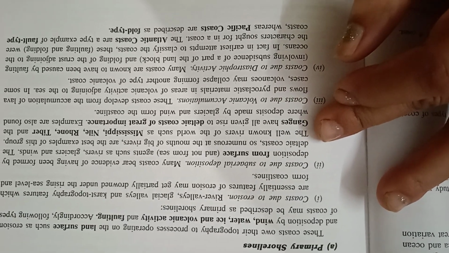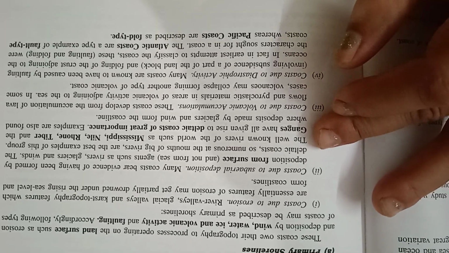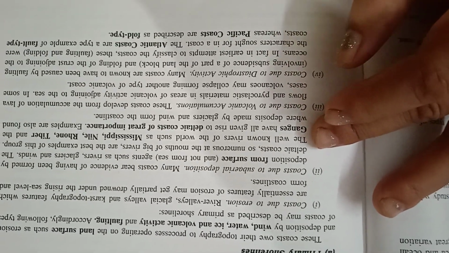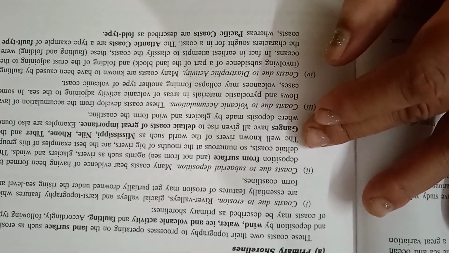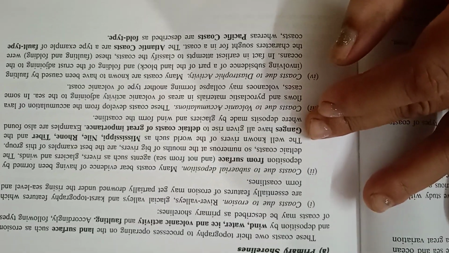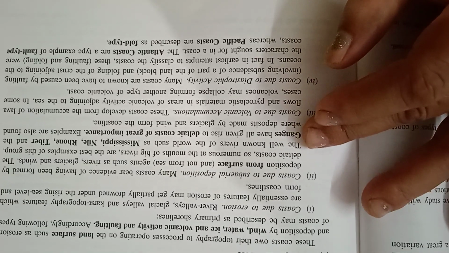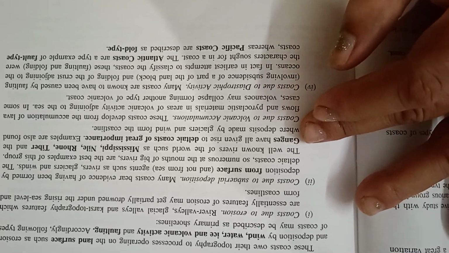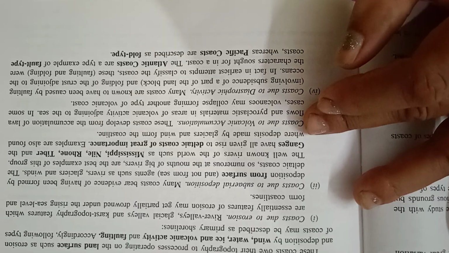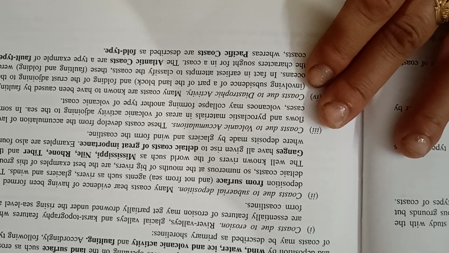Coasts due to subaerial deposition: many coasts bear evidence of having been formed by deposition from the surface and not from the sea, by agents such as rivers, glaciers and winds. The deltaic coasts at the mouths of big rivers are the best example of this group. The well-known rivers of the world such as the Mississippi, Nile, Rhone, Tiber and the Ganges have all given rise to deltaic coasts of great importance. Examples are also found where deposits made by glaciers and wind form the coastline.